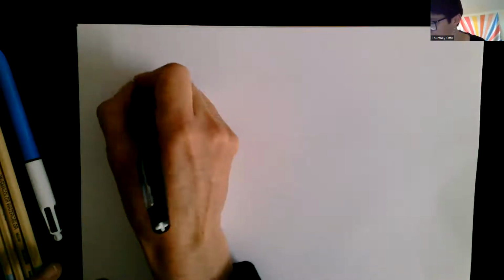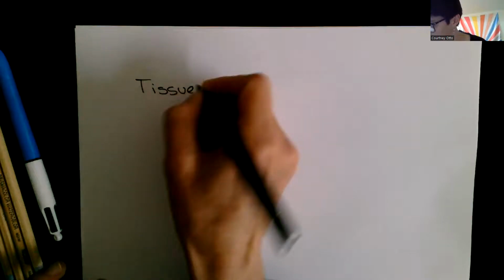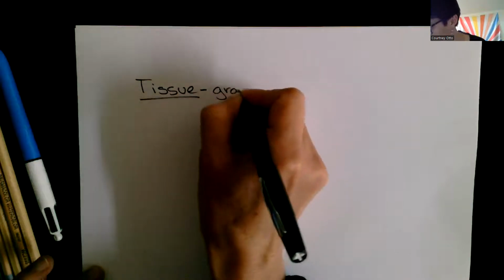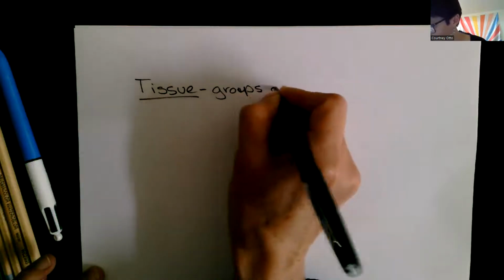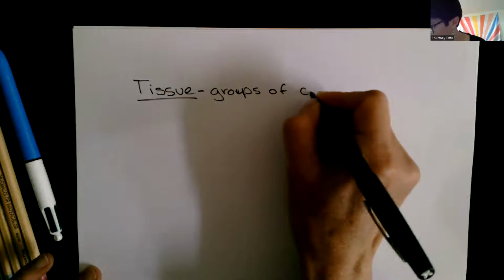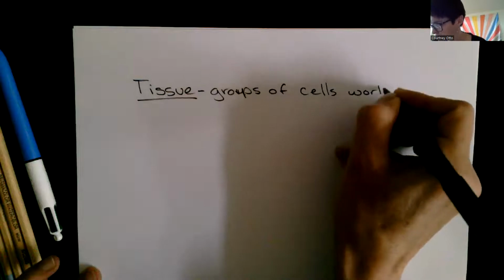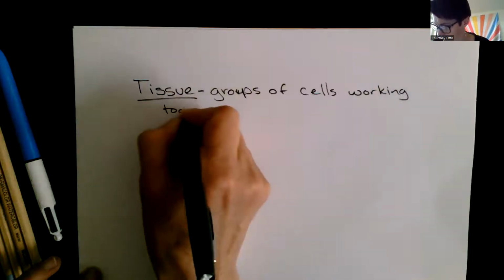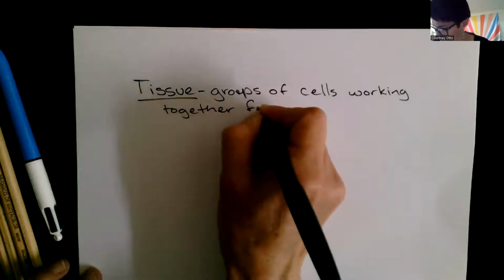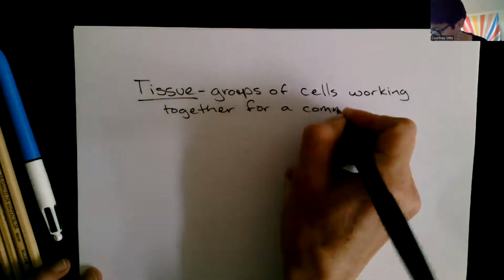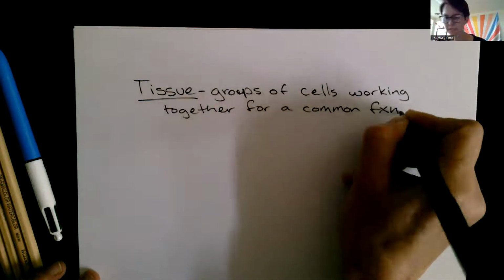What tissues are is groups of cells working together for a common function.